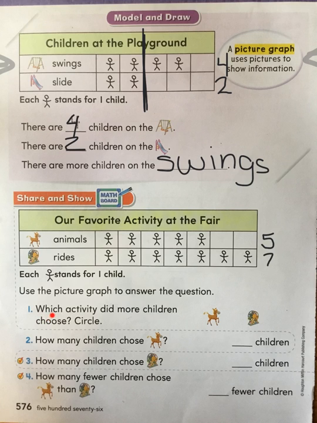Number 1, which activity did more children choose? And we have to circle. So which one had more children wanting to go? Was it animals or rides? Here's a picture for animals. Here's for rides. Well, let's see. 5 for animals, 7 for rides. 7 is bigger than 5, so we're going to circle rides.